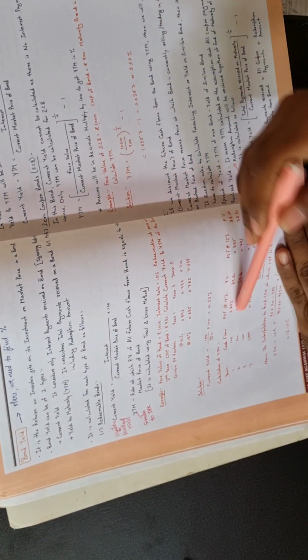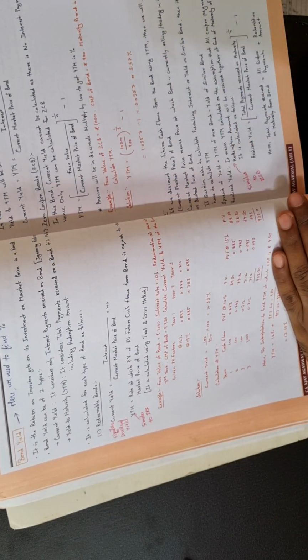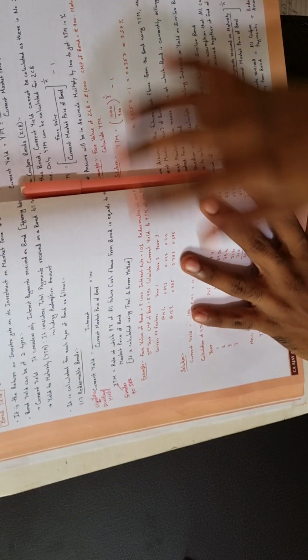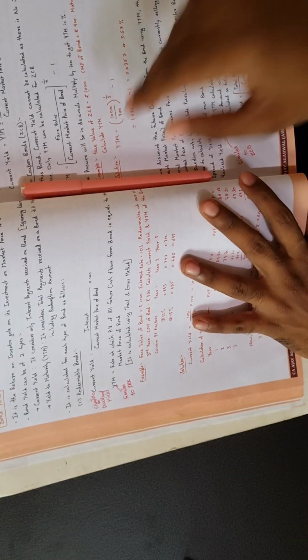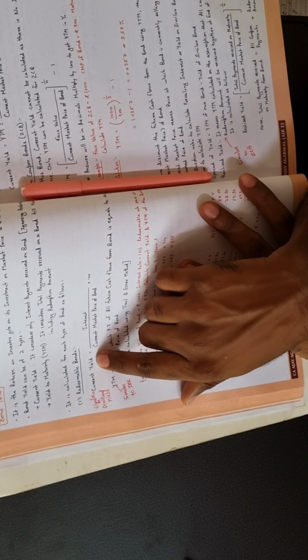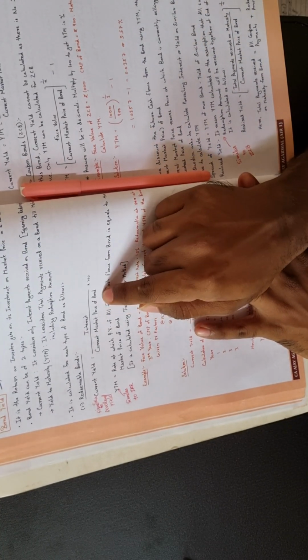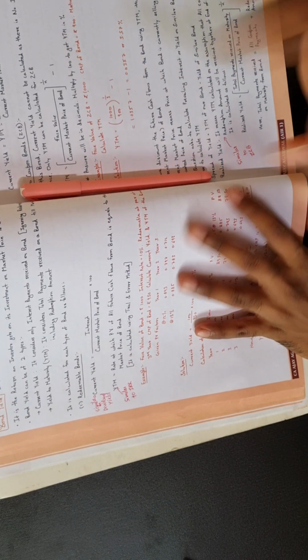Okay, here we'll have examples also, so you'll understand it better. What is a redeemable bond? In a redeemable bond, how will we calculate yield? Similar to current yield: interest divided by the current market price of the bond, into 100 for percentage purposes.